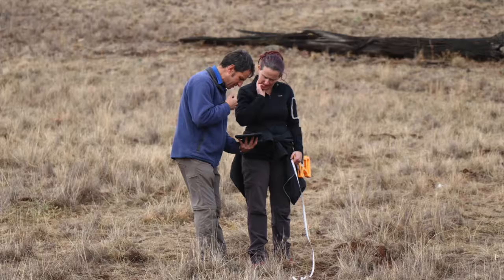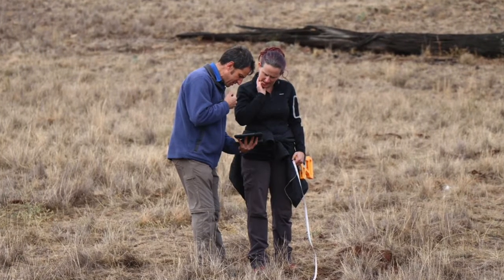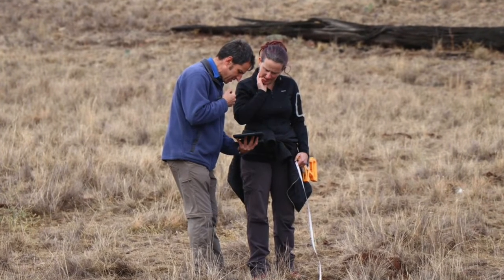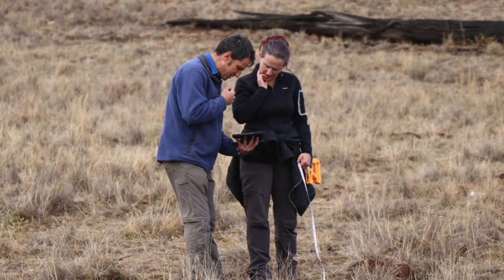We see step 4 as an opportunity to really take a step back and think about what we've been doing, looking at our monitoring data, working out, are we getting the results we're expecting from the actions we're taking? And if so, what do we need to do more of? Or if not, what do we need to do differently? So it's a good opportunity to stop and have a think about it.